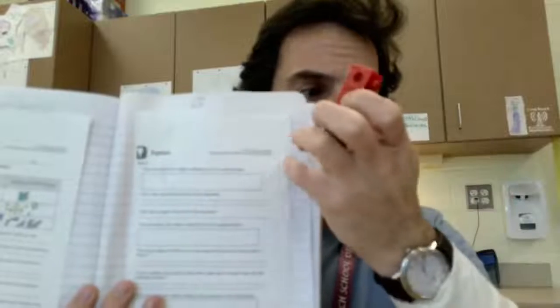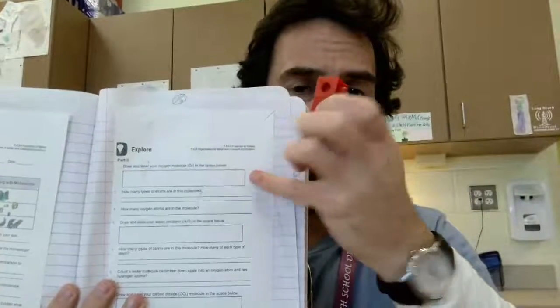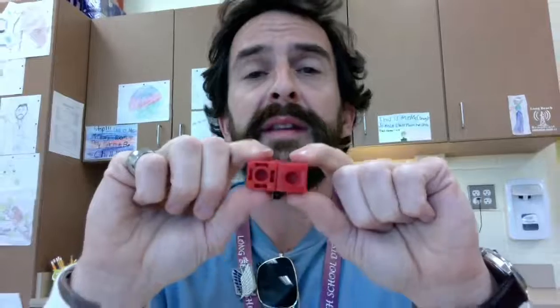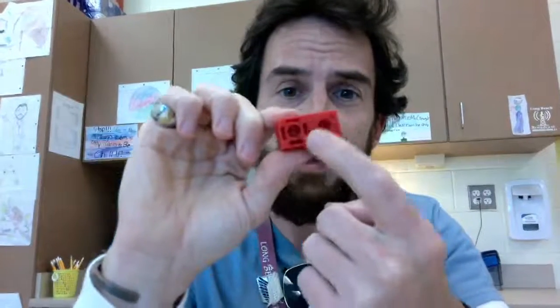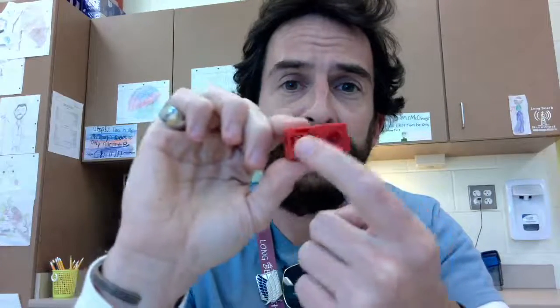So number 1 says, draw and label your oxygen molecule O2 in the space below. So you will need to draw what you see here in this box, and then you need to be sure to label both parts of your oxygen molecule with the atomic symbol for oxygen, which is O. So you're going to draw this on that number 1 space, and then you're going to label both of these cubes with an O, because these are both representing oxygen atoms.